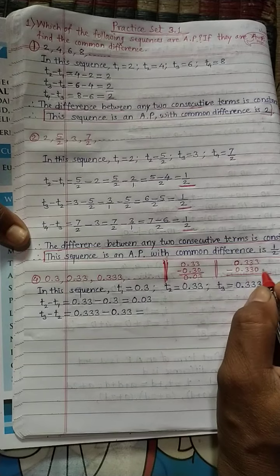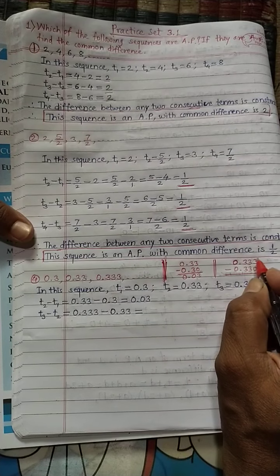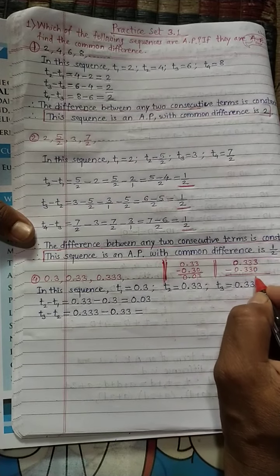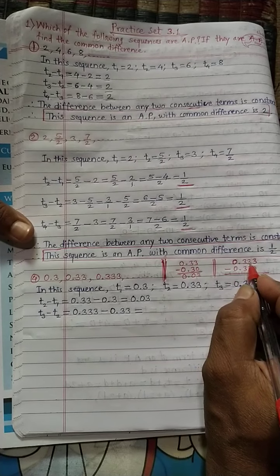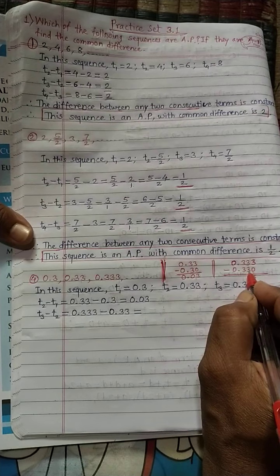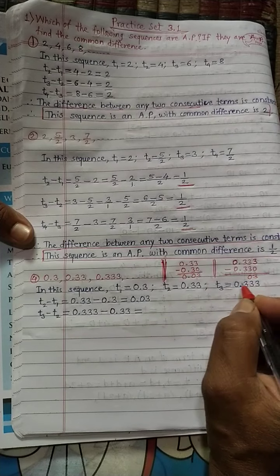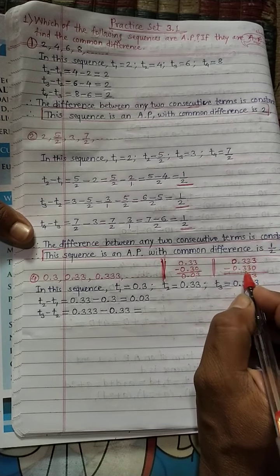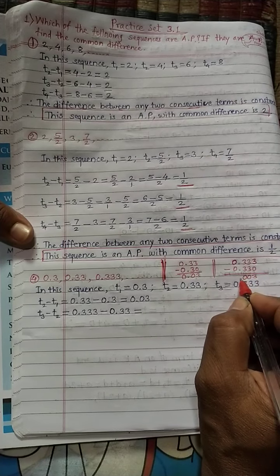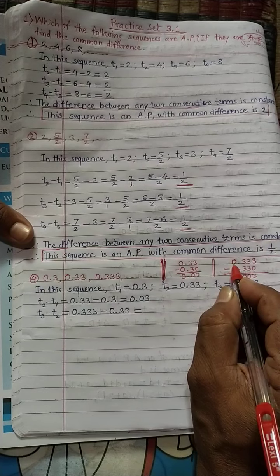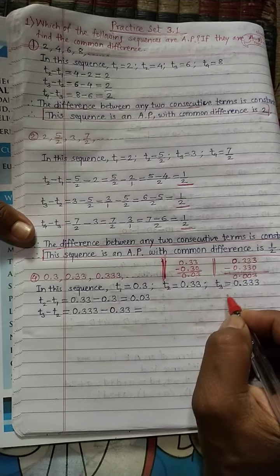Doing the subtraction, we can take 0 here, so 3 minus 0 is 3, then 3 minus 3 is 0, then 3 minus 3 is also 0, then the decimal point, and 0 minus 0 is 0.